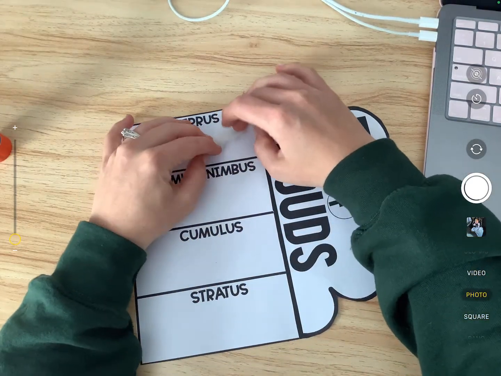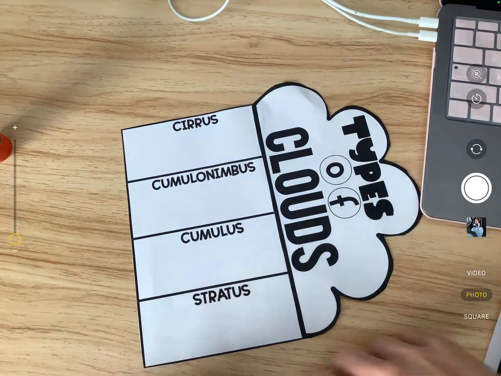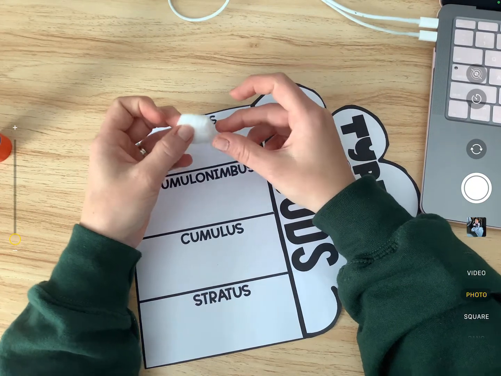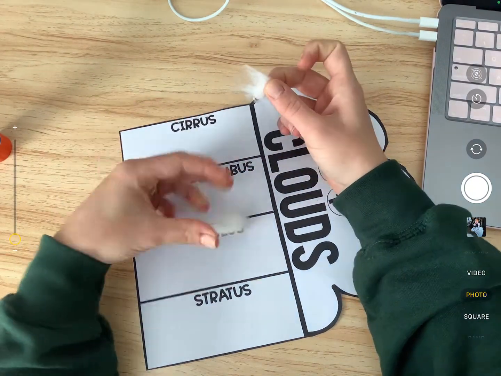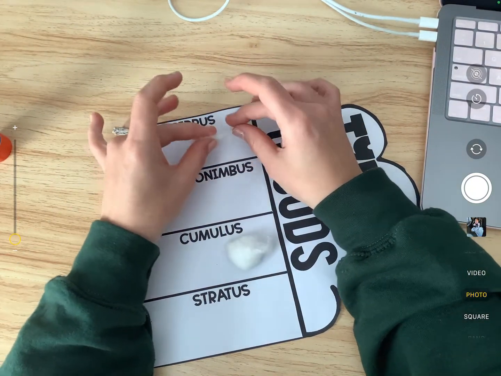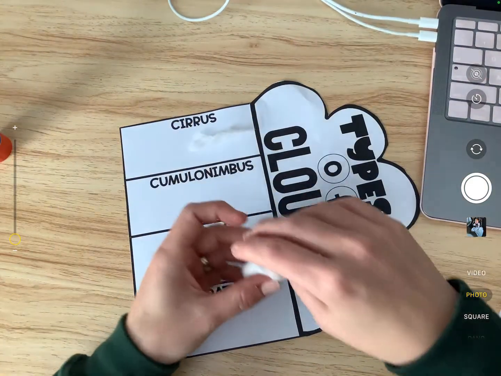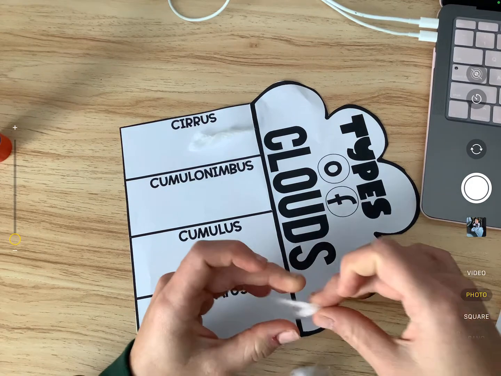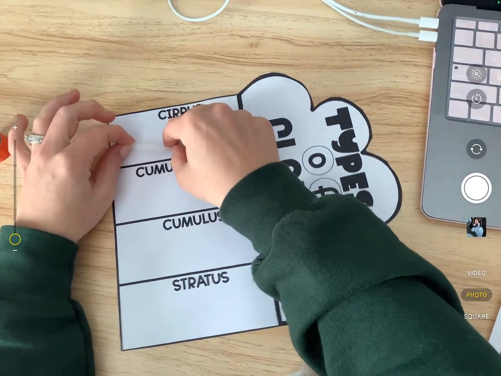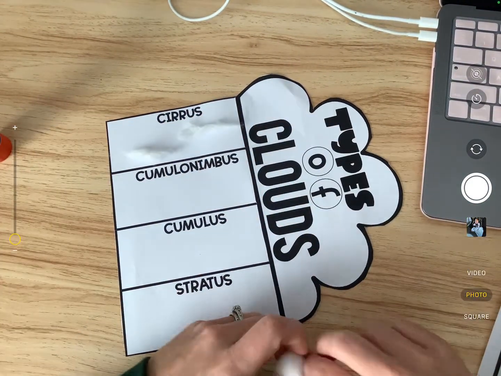And so they're just going to be like, sorry, I should have shown you what I did. So I took my cotton ball and I ripped just a little piece off. And I kind of tried to make it like straight and flat and wispy. Okay, so there's going to be one. And I'll make a few of them.